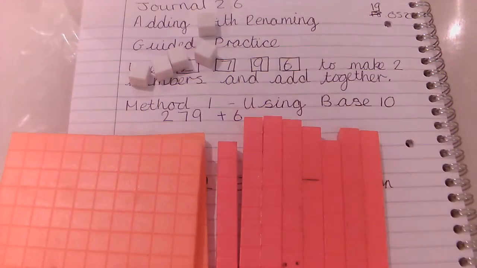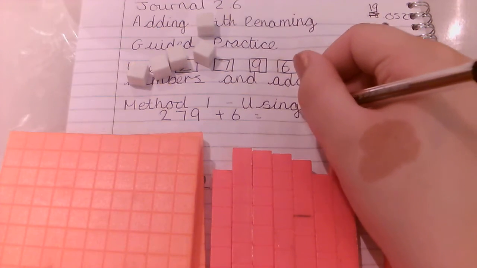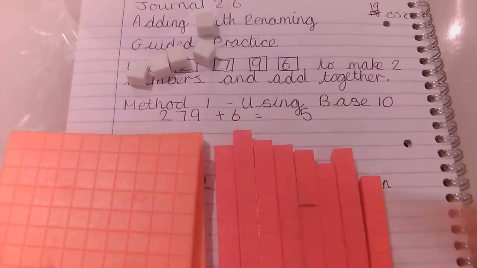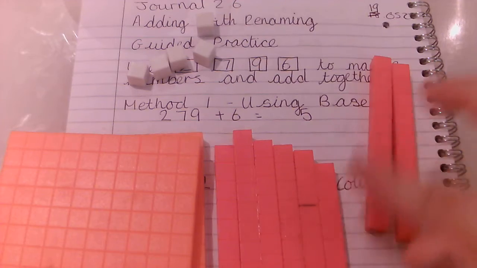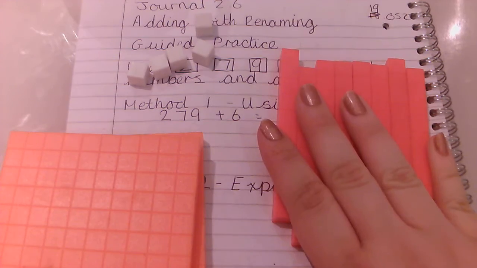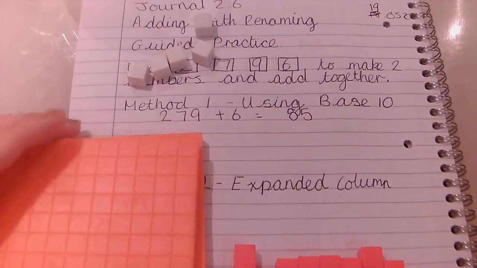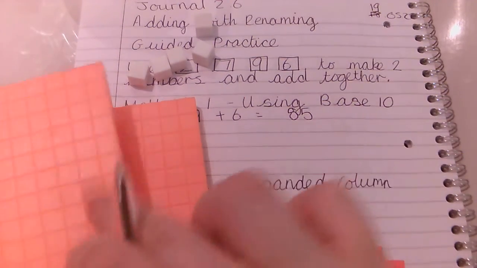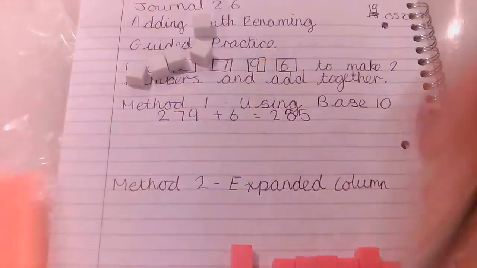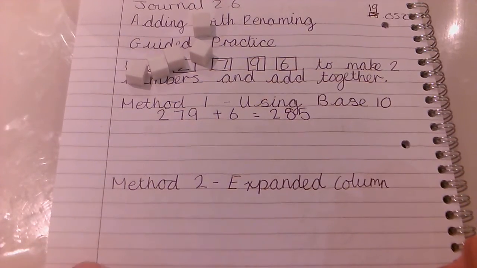So let's count them up again. 1, 2, 3, 4, 5 ones. So we'll start filling it in. We'll leave a little bit of space because I know I've got the tens and hundreds to put in. So 5 ones. How many tens have we got? 1, 2, 3, 4, 5, 6, 7, 8. So we have 8 tens now. So the 8 goes into the tens column. And how many hundreds? We haven't changed the hundreds, so it should be 1, 2. Still got 2 hundreds. So our answer is 279 add 6 makes 285. Fantastic.